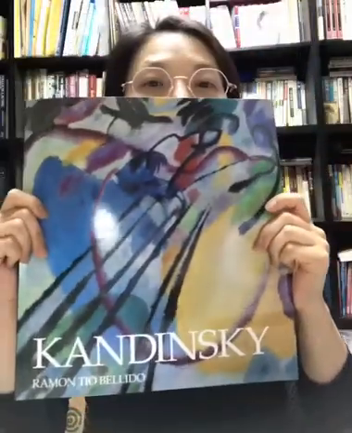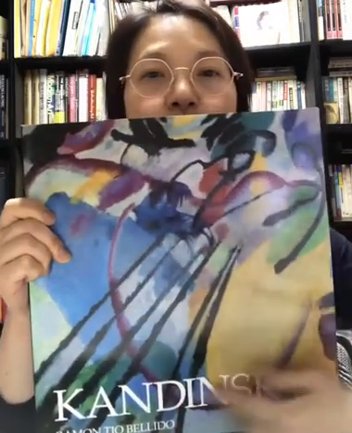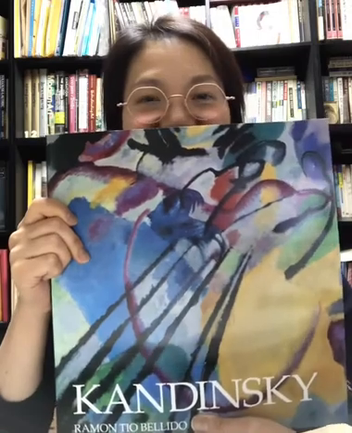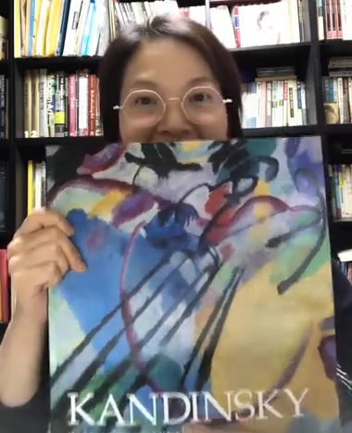Kandinsky. This is the cover page, and this is what he most likely painted. You see what abstract means? Do you recognize what it is? No, right? It's just little wiggly lines, sometimes straight lines, and some organic, curved shapes going on. So this is what we call abstract painting. This is what you are going to do for me.